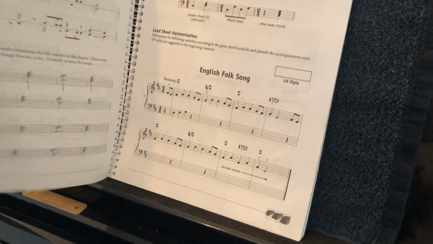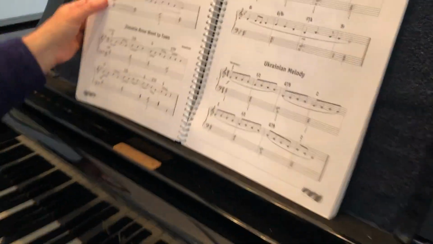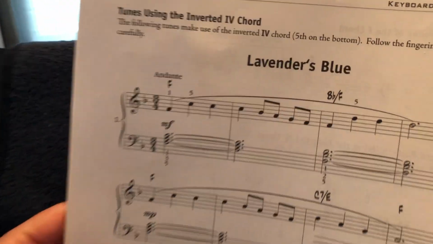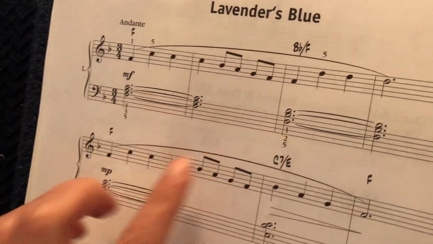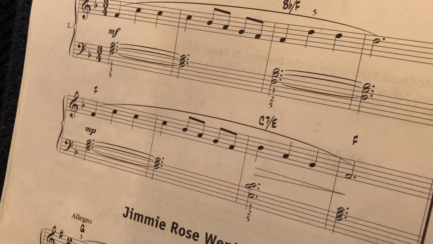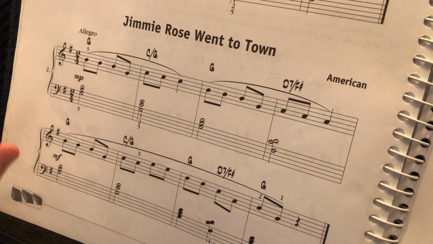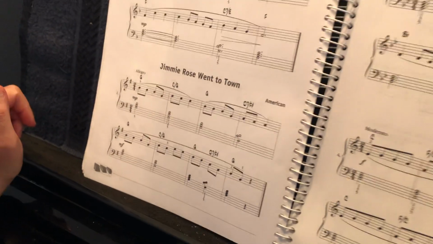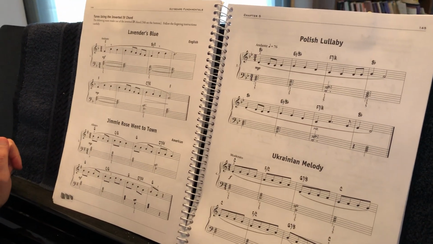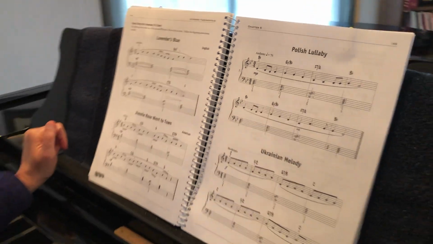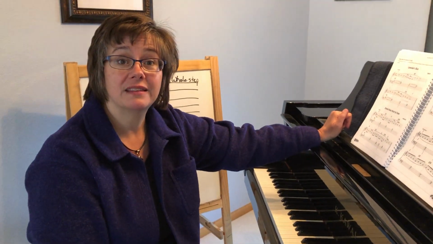I encourage you as well to look at Lavender's Blue on 144. Now we just put our chords in the key of F, but again, read the chord structure versus letter names to help you. Jimmy Rose Went to Town is another familiar one in the key of G. So particular in 143, 144, those 3 familiar melodies will be a fun way for you to try these new 4 chords.